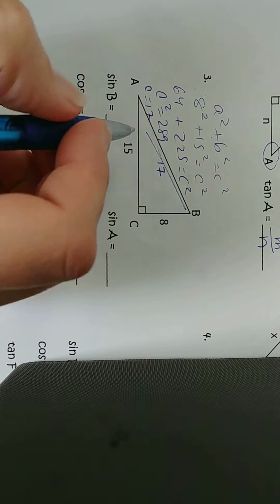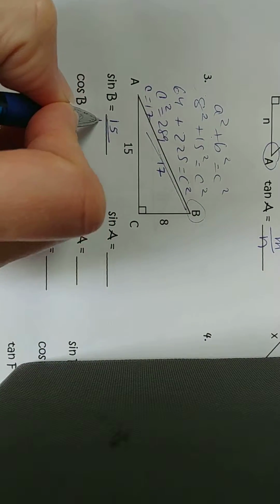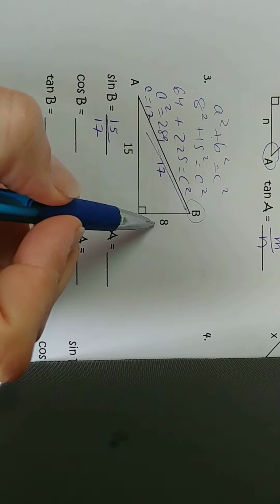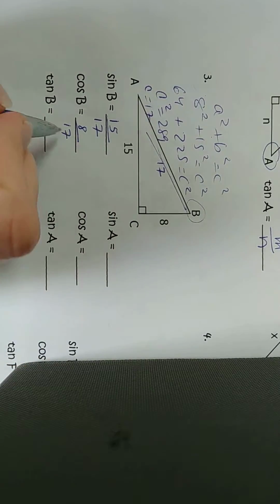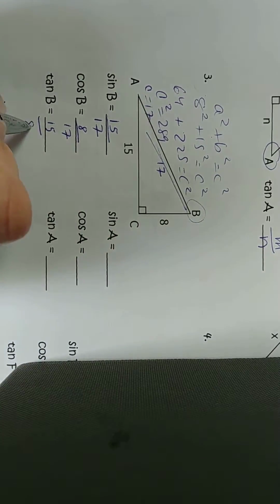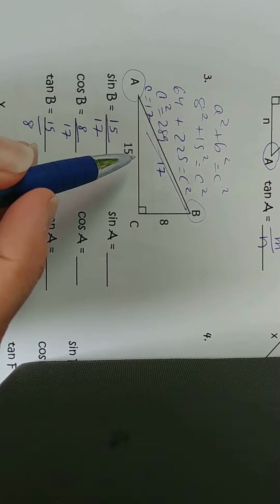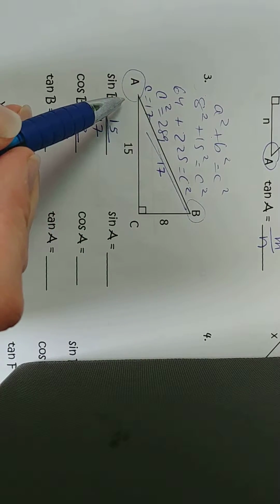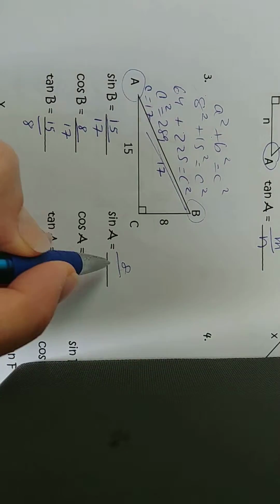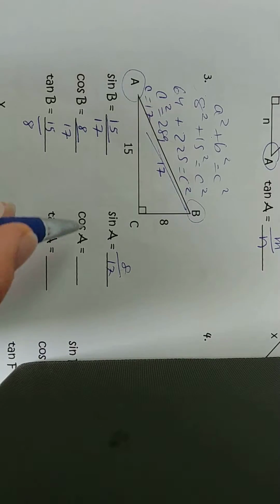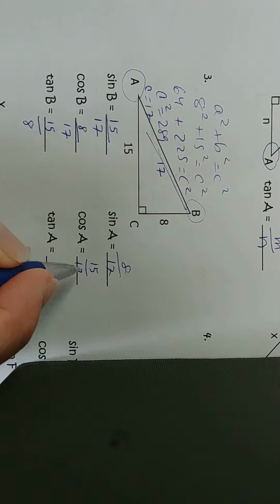This happens sometimes. So sine B is going to be opposite 15 over hypotenuse 17. Cosine B is adjacent 8 over hypotenuse 17. And tangent B is opposite 15 over adjacent, which is 8. Now A is the other acute angle in this triangle, and we learned in class that the sine of one acute angle is the cosine of the other and vice versa. So sine of A is opposite 8 over hypotenuse 17, which you can see is the cosine of B. Cosine of A is adjacent over hypotenuse, so 15 over 17, which again is the sine of B.